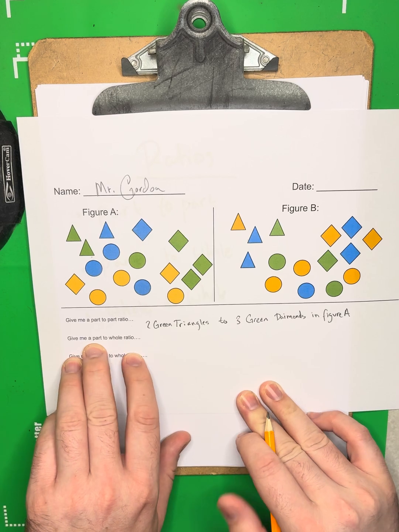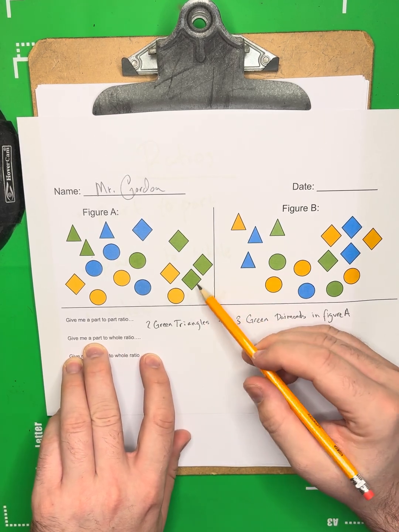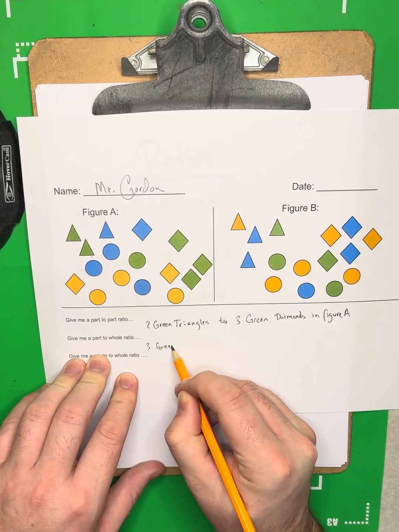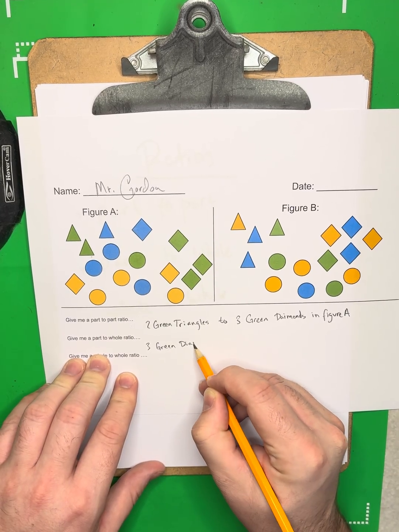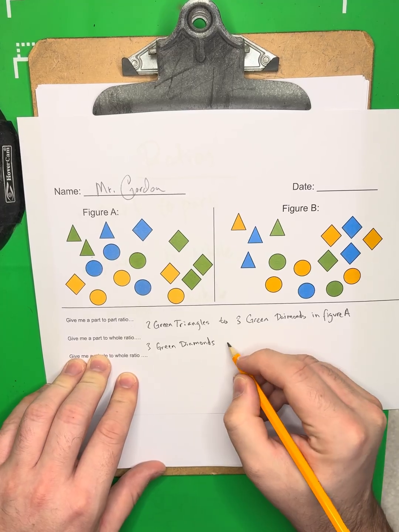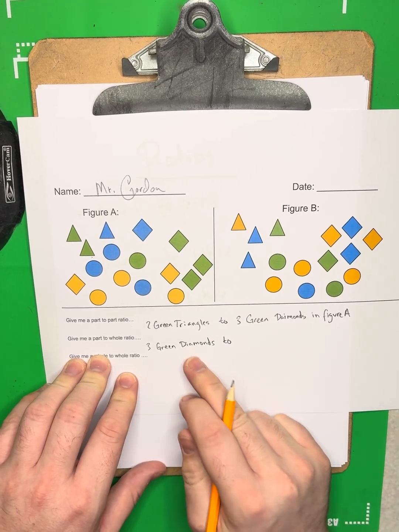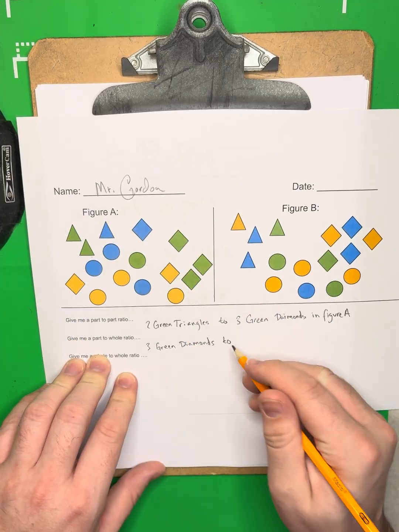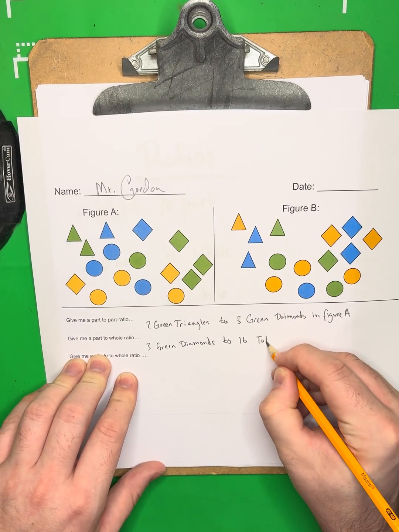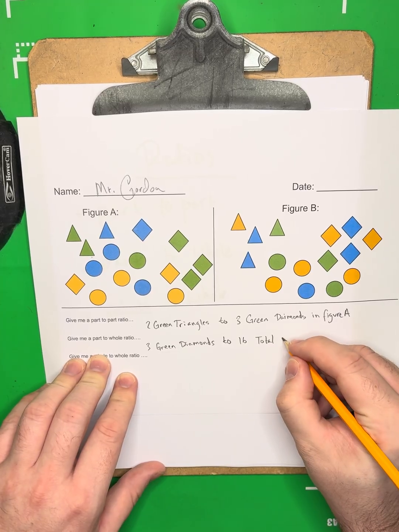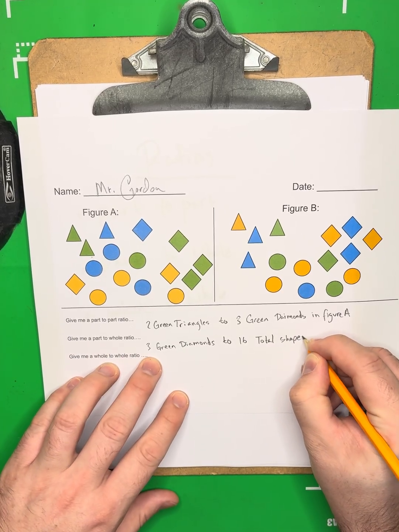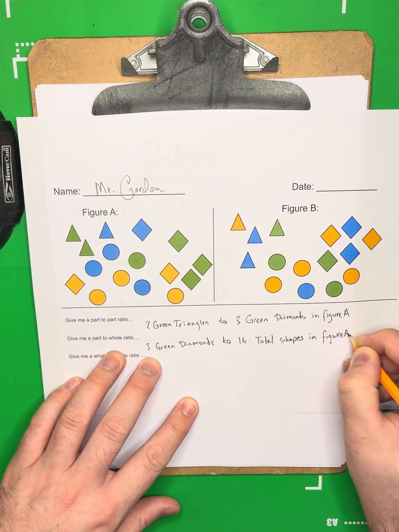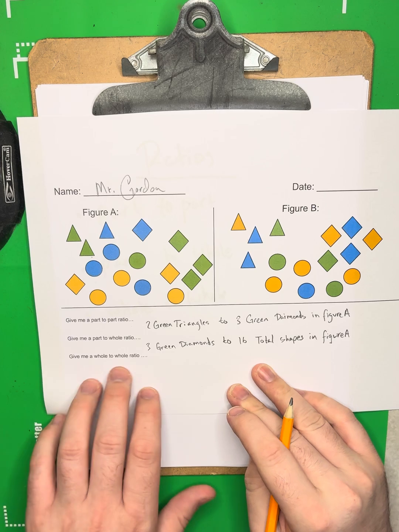All right, let's look at part to whole. Let's go back to these green diamonds, okay? 1, 2, 3. 3 green diamonds, 2, 3, 4, 5, 6, 7, 8, 9, 10, 11, 12, 13, 14, 15, 16, to 16 total shapes in figure A.